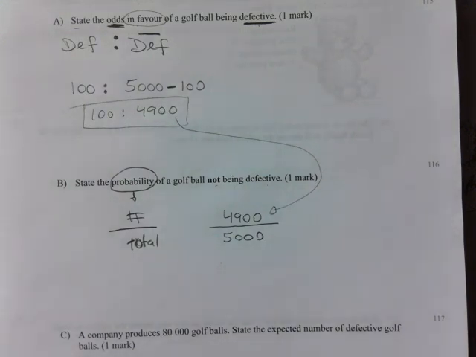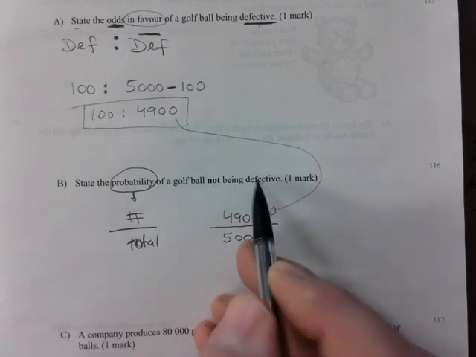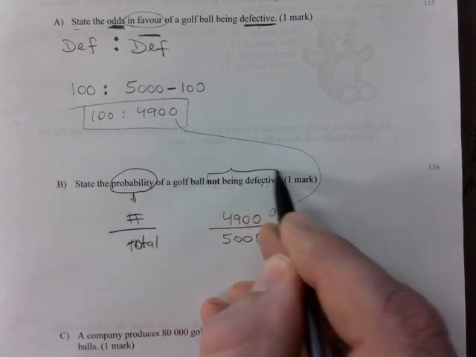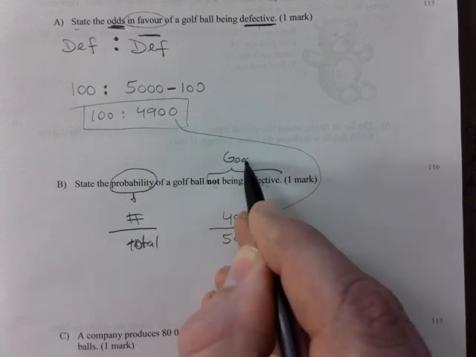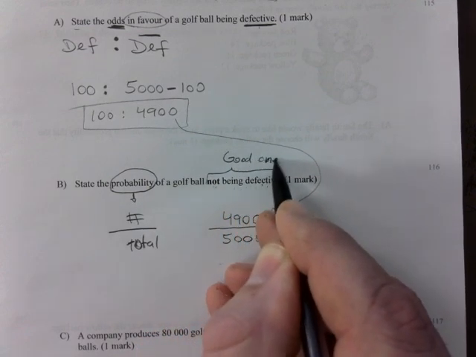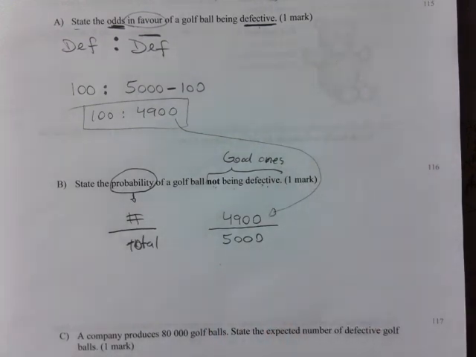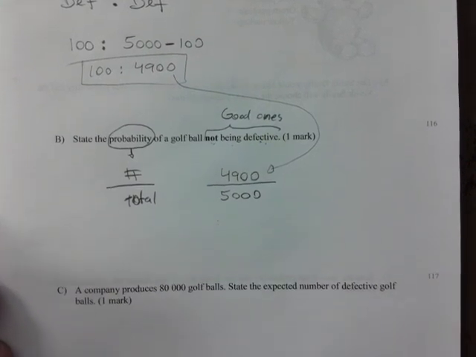They're messing with the wording. You notice that? When you say not defective, good ones, right? So try to translate it. If that messes with you, try to translate it in such a way that you're like, oh, okay, they're asking for the good ones. Okay, so this page is worth 3 marks as well.